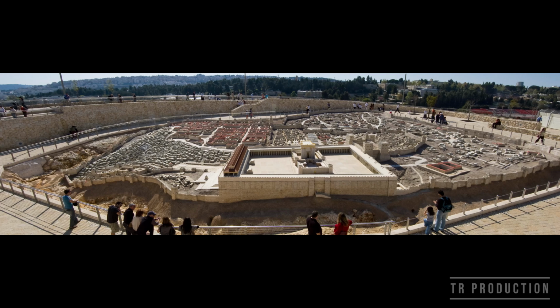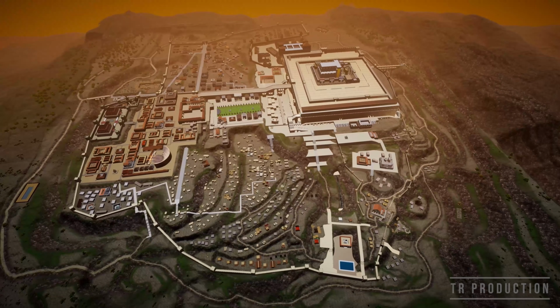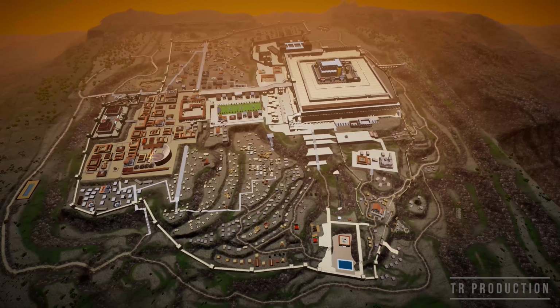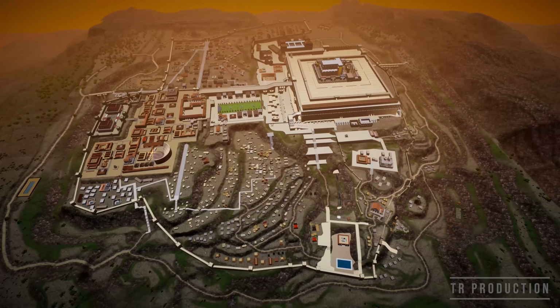For more than 100 years, scholars have debated the location of the third wall, and still there is little archaeological evidence that would give a decisive answer as to its extent. Therefore, I decided not to include the third wall in my model.